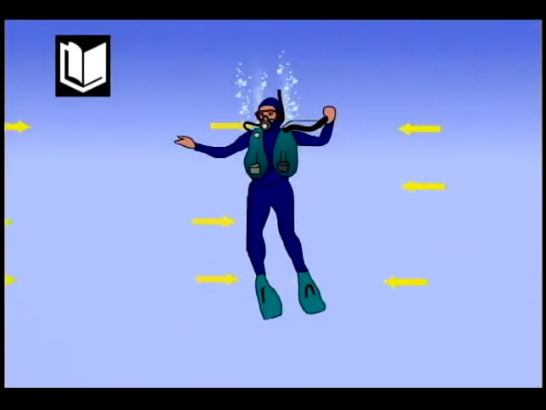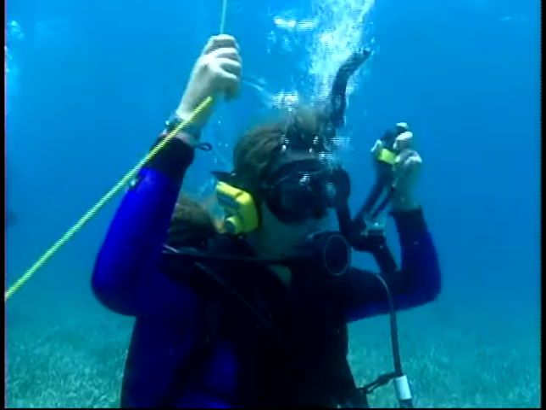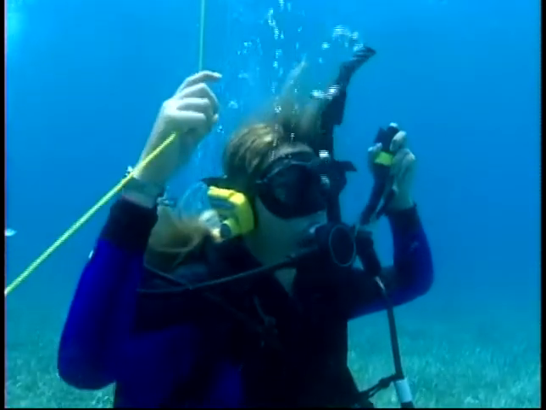Whenever the pressure outside an airspace is greater than the pressure inside an airspace, the situation is called a squeeze, and it can cause damage to your body. This is known as barotrauma or pressure injury. The types of squeezes divers experience are in your sinuses, middle ear, or mask. You can avoid each of these squeezes by proper use of equalization techniques.